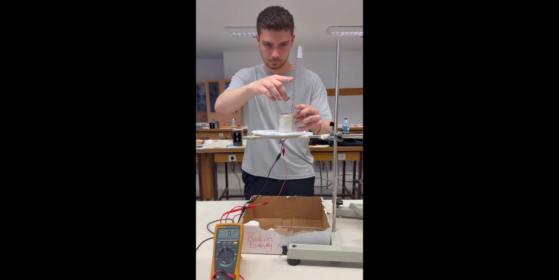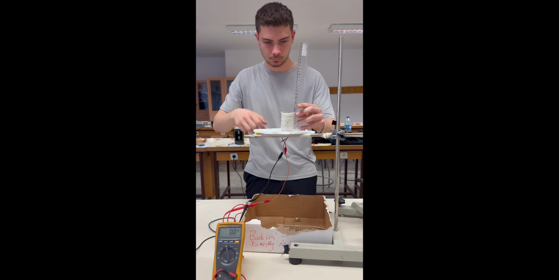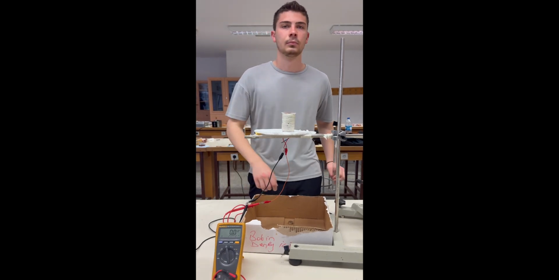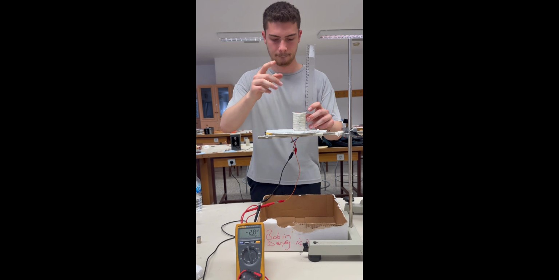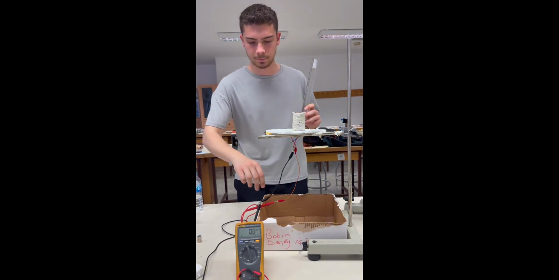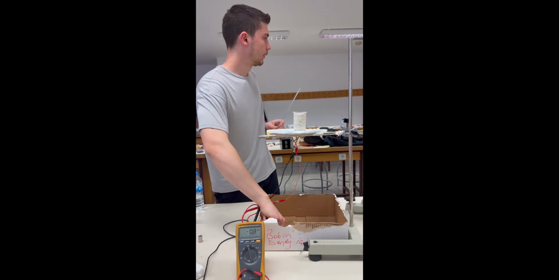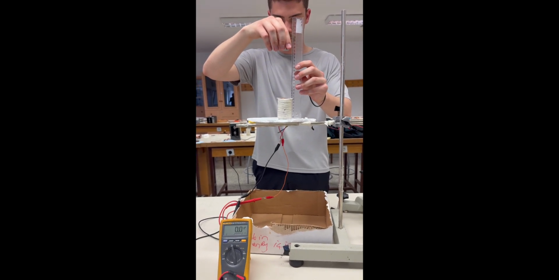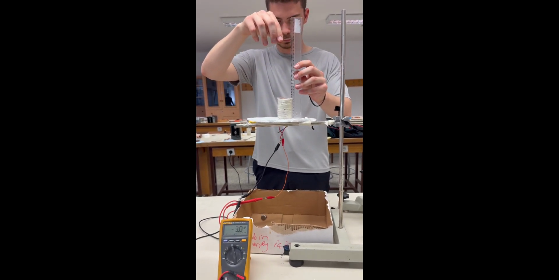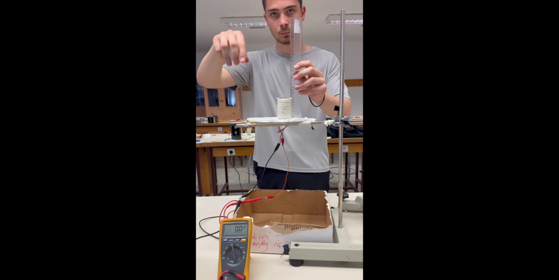For the first drop, the magnet was released from 5 centimeters and the induced voltage was recorded as 9.7 volts. In the second drop, the magnet was released from 10 centimeters and the measured peak voltage increased to 20.8 volts. For the third trial, the dropping height was 15 centimeters. This time, the induced voltage reached 96.7 volts.